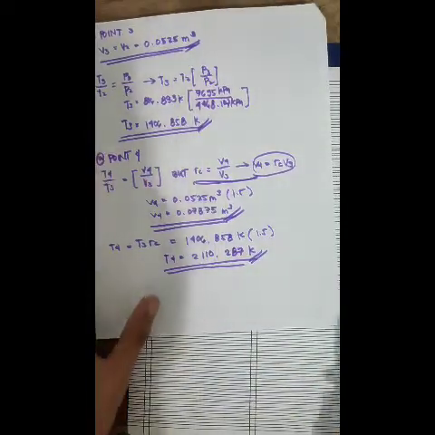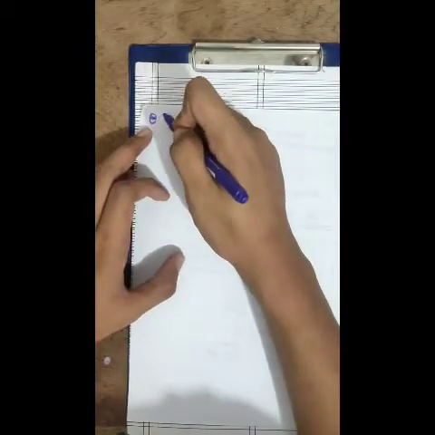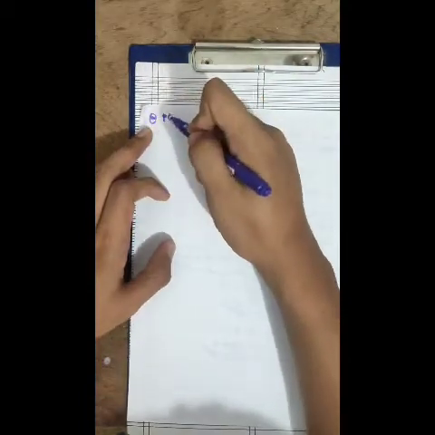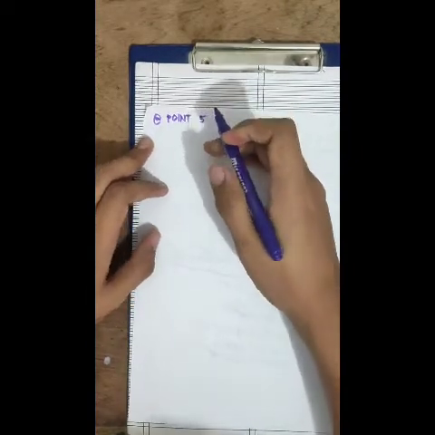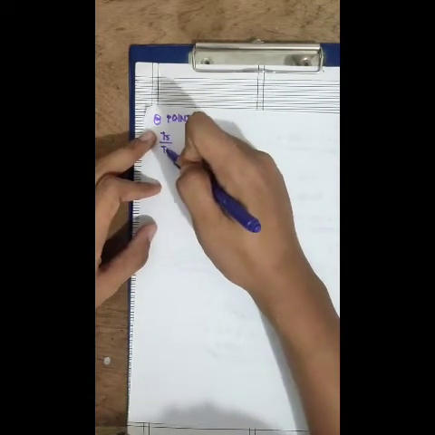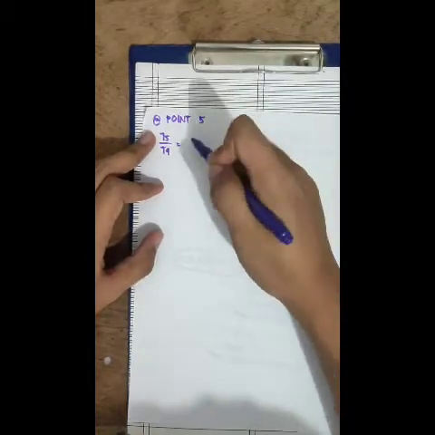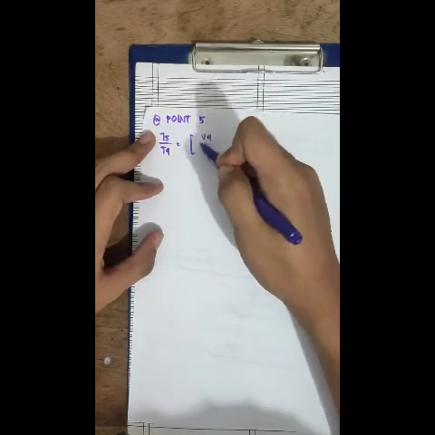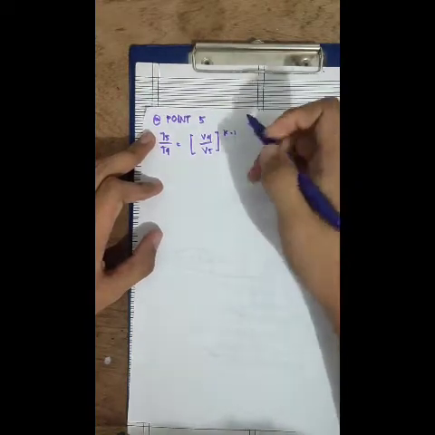So next one is finding for the temperature 5, T5. So at point 5, we will get these two data. For finding the temperature 5, we use this formula, T5 over T4 is equal to V4 over V5 raised to K minus 1.